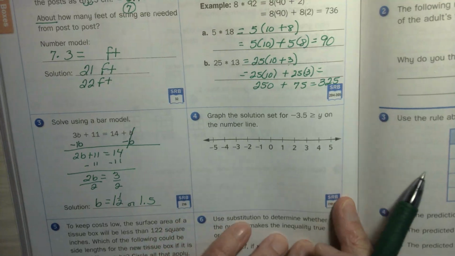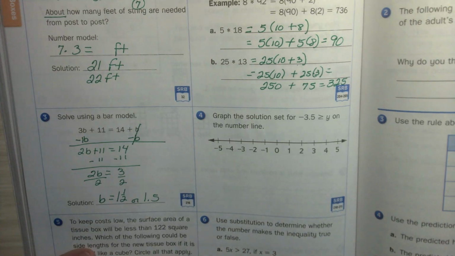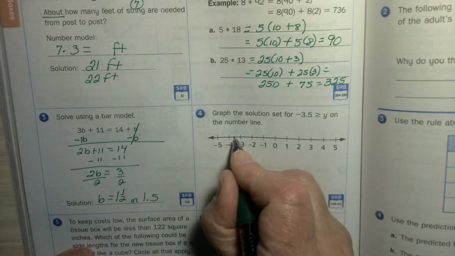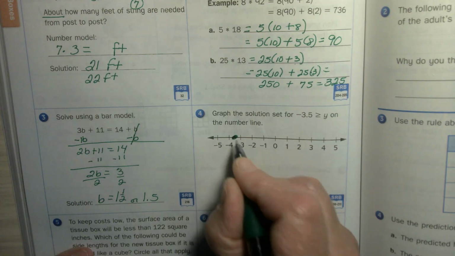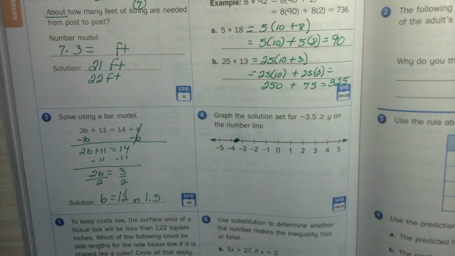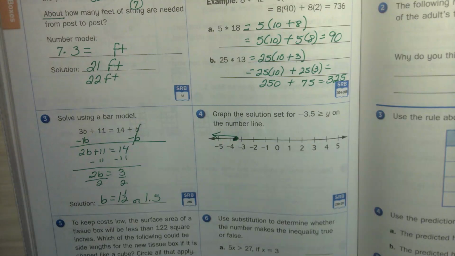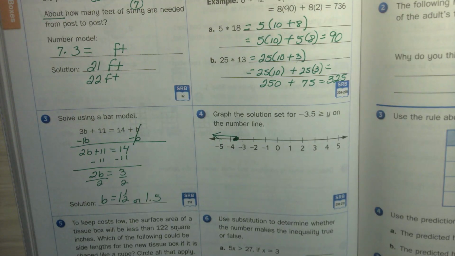In question number 4, who can go up there and show me where is negative 3.5 up on the board? Go on up there for me. And well, am I going to put an open or a closed circle? It's got a bar. It's going to be a closed circle. So everyone put a closed circle. Now, y, your variable, has the little point. Where do the little numbers live? To the left or to the right? To the left. Very good. There we go. So that one, everyone can get that one right.